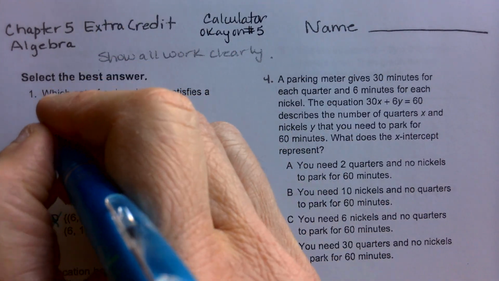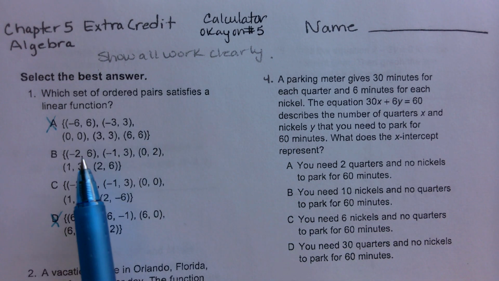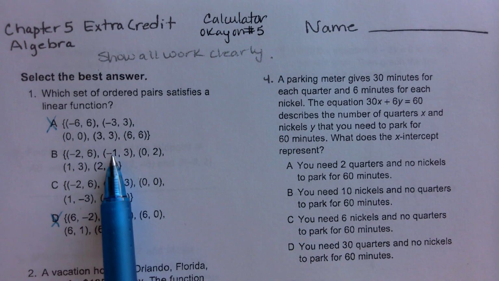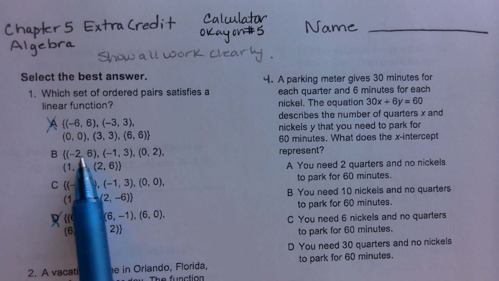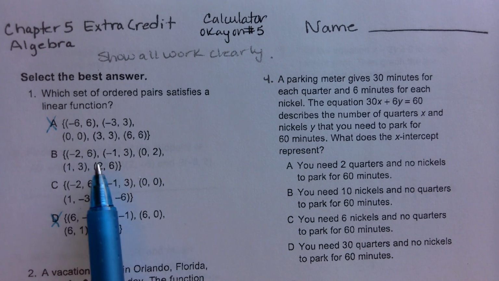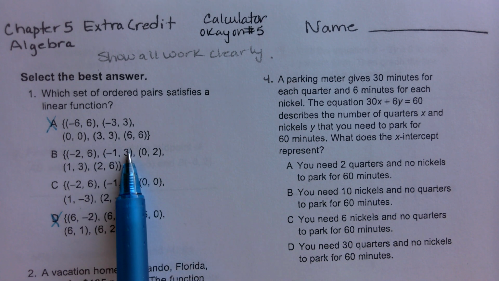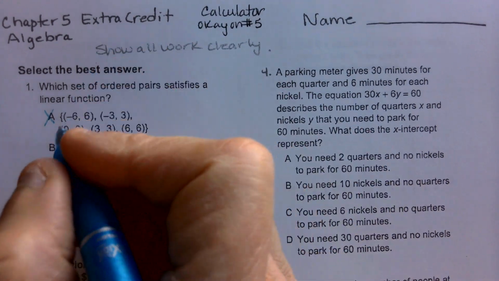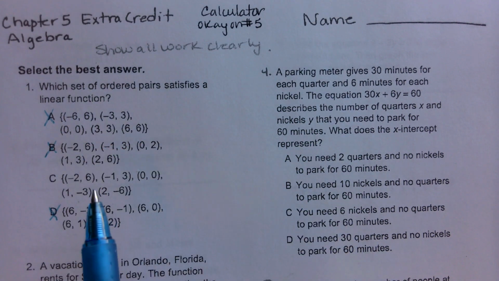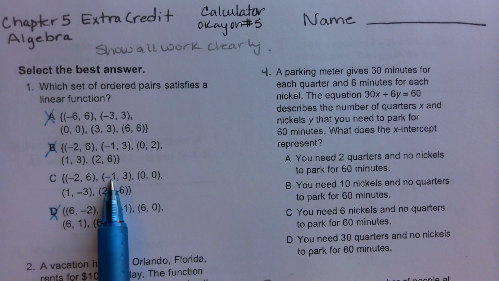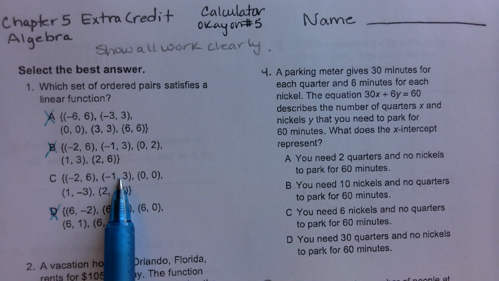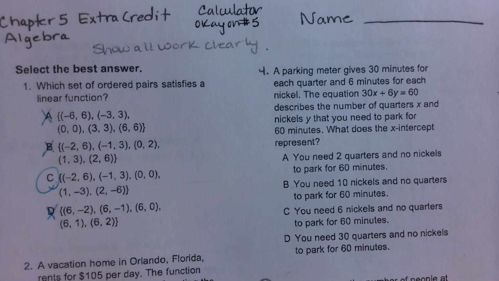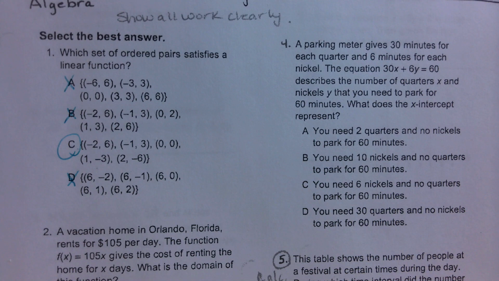That one's out. Down 1, down 1. I'm sorry, wrong. Up 1, up 1, up 1, up 1. Good. Down 3, down 1. Hopefully it's this one. It's our only option left. Up 1, up 1, up 1, up 1. Good. Down 3, down 3, down 3, down 3. Yay! So that's how you would check that.